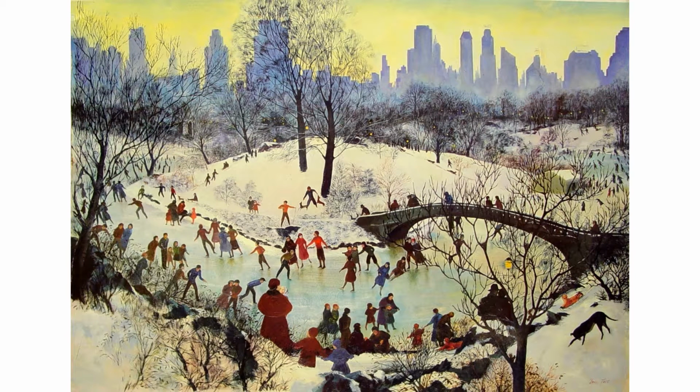Hi, my name's Elizabeth. I chose Skating in Central Park by Agnes Tate as my painting, and these are the standards that I chose for my lessons. For social studies, my grade is first grade. I chose for students to identify the goods that people make and services that people provide for each other.